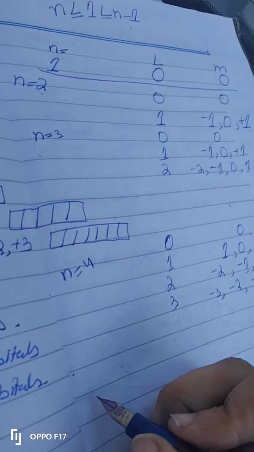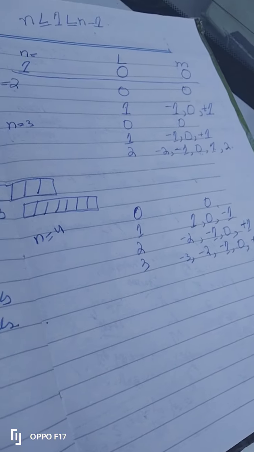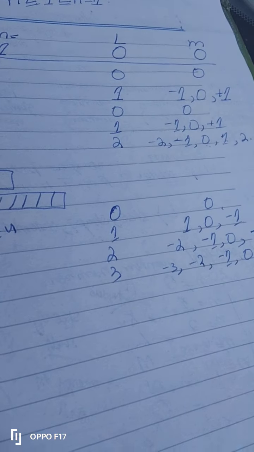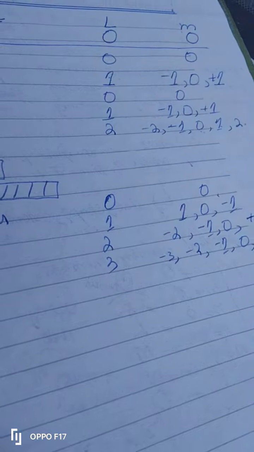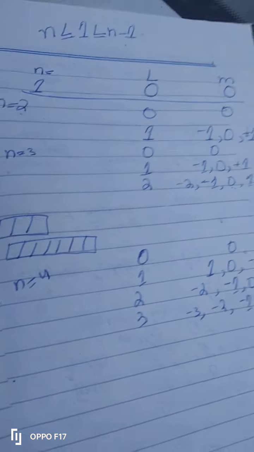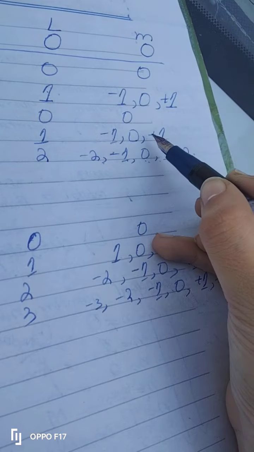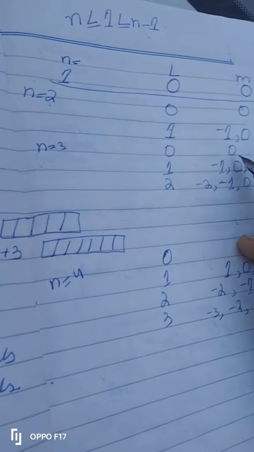So now if I want to ask you how many orbitals are there in shell number 3, you will count here. 1, 2, 3, 4, 5, 6, 7, 8, 9. Okay, here 9, you will say 9.